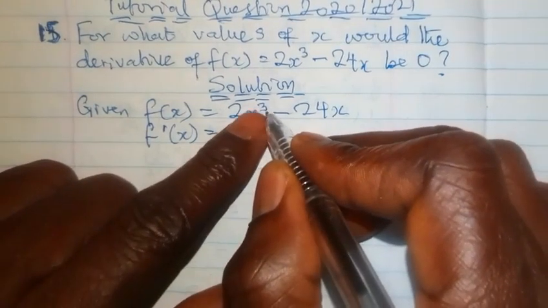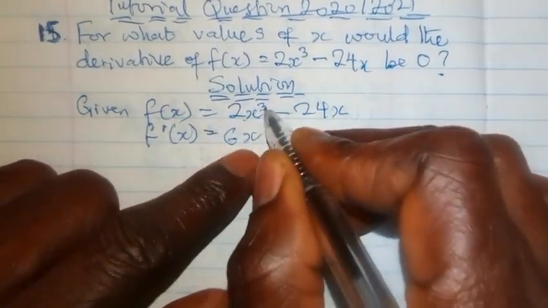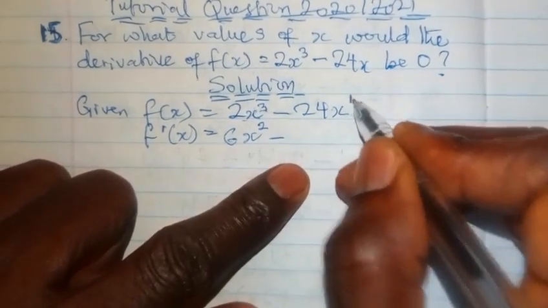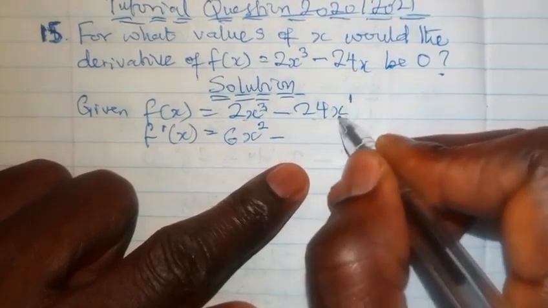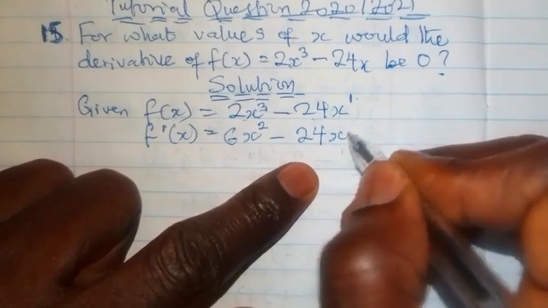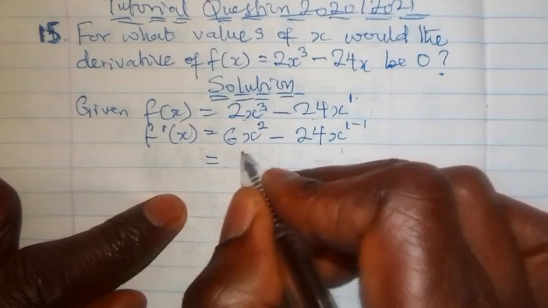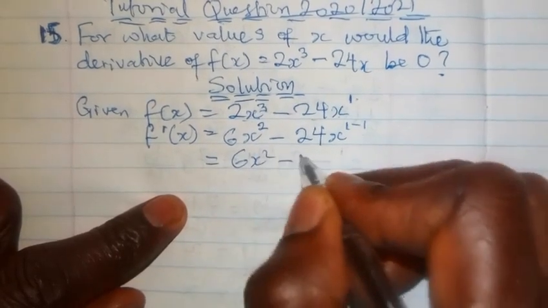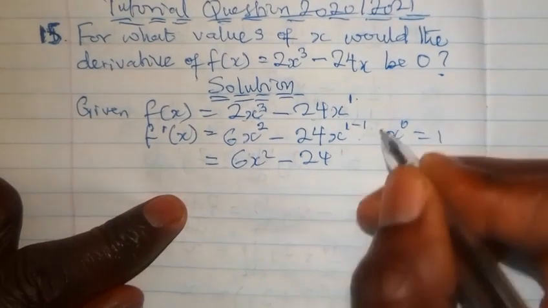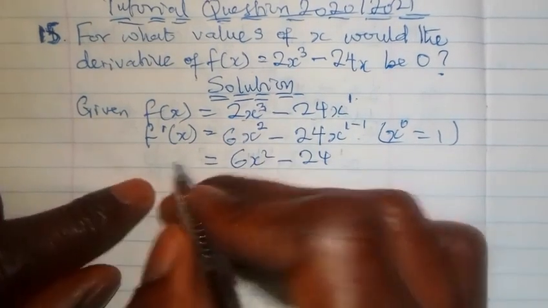So the derivative is f prime of x. And in taking the derivative, we use the power 3 times 2x to give us 6x. Then 3 minus 1 is 2. Then minus, this is x power 1. 1 times 24x will give us 24. And mind you, let's write it out: x power 1 minus 1. And eventually we are going to have 6x² − 24, because x power 0 is 1, and anything raised to 0 must give us 1. So 1 times 24 will give us 24. So there you have it.